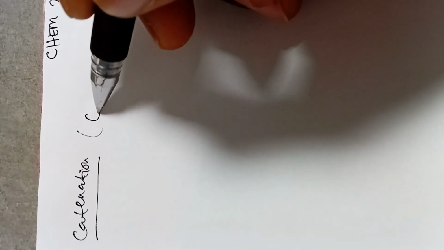In level 100, we saw that certain atoms can form bonds with each other and other atoms. We call this catenation. A classical example was carbon atoms. So we saw carbon atoms having the ability to what? Catenate. Before we proceed, let's do some basic revision. We need some basic concepts from level 100 so we can survive this course.